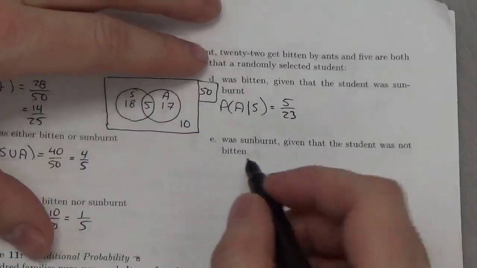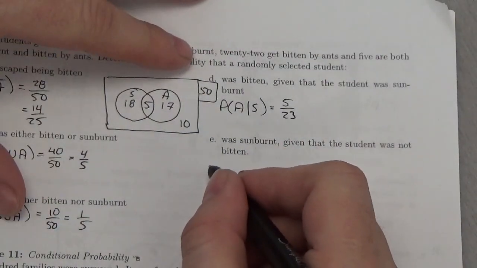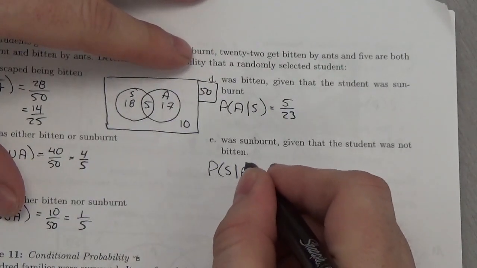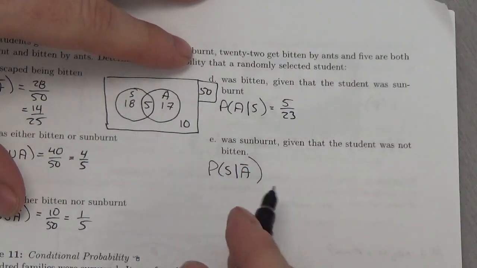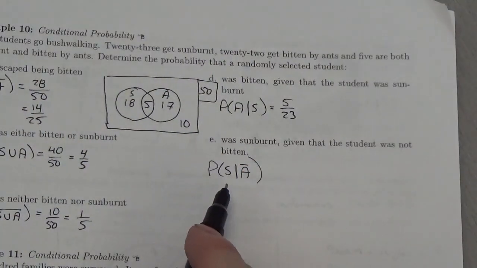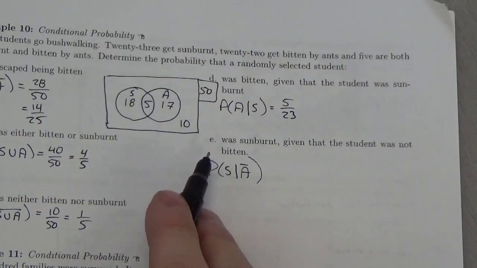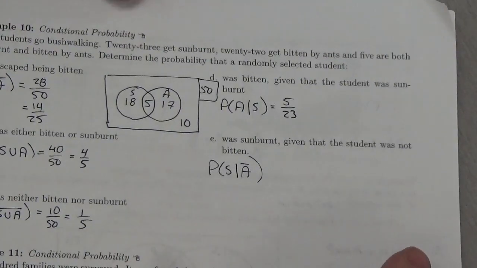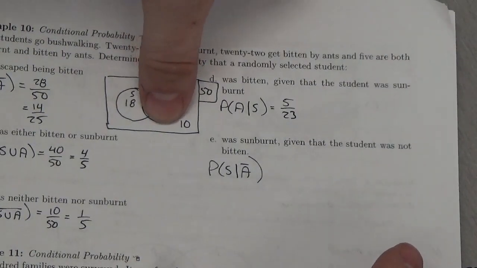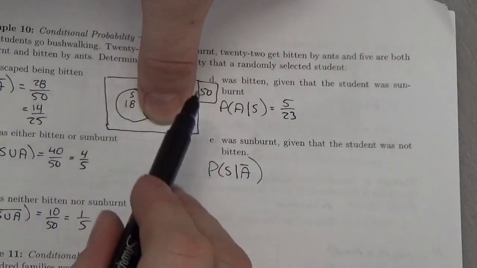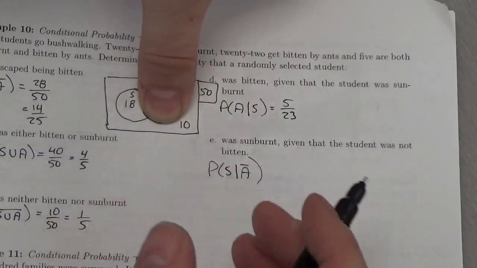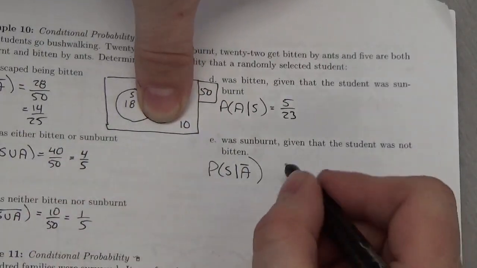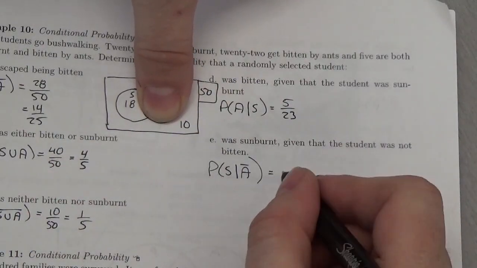Now, on the other hand, what's the probability that they were sunburnt given that the student was not bitten? Well, now that's a different sort of question. Given that they were not bitten, I want to know the probability that they were sunburned. Well, not bitten is everything outside of this set. So I'm going to cover up the bitten set. And now what I've got here is this group of 28 students, 18 in this subset, 10 in this subset here. So that's going to be 28 students.